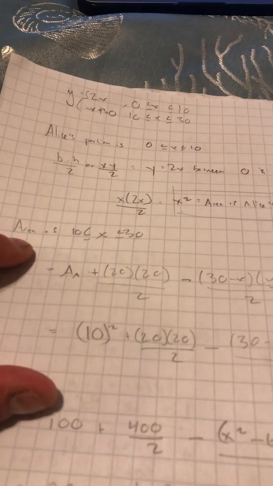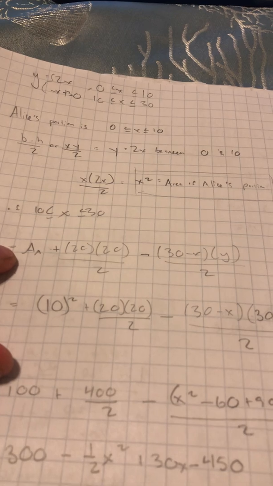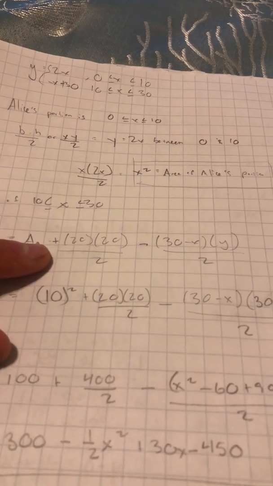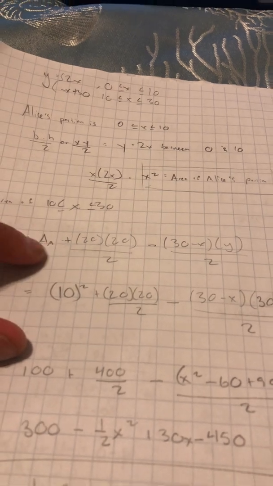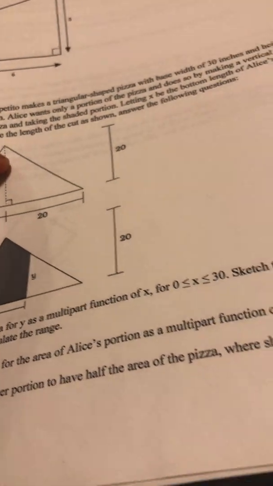Then we want to find the area between 10 and 30 for x. So what we did is we used the area we found earlier plus the base times height of another one of the triangles. If I just show you on here, this one, 20 and 20.